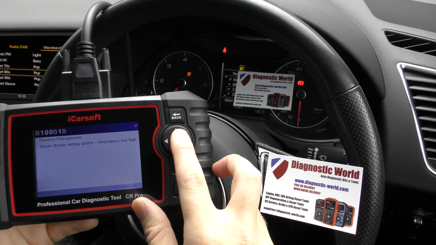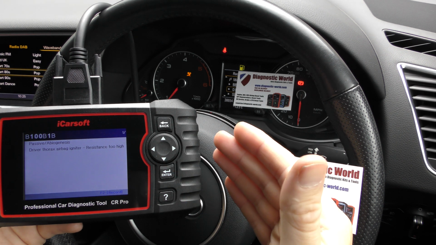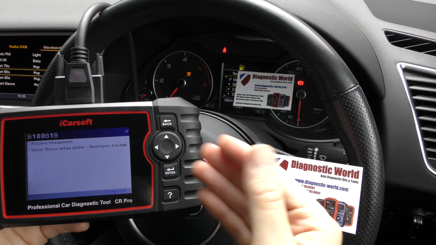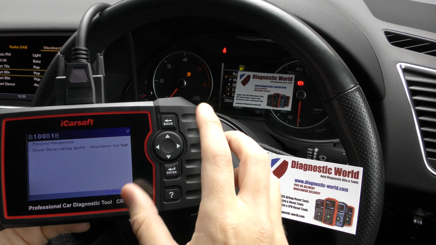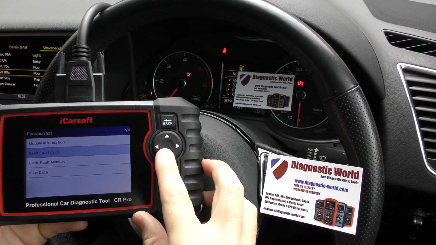That's where this tool really comes into play. It allows us to reset the ECU and tell the airbag ECU that we have fixed the fault. Can you please run another check? And hopefully that should turn off the airbag light. So we'll do that now. So we click onto clear fault memory.